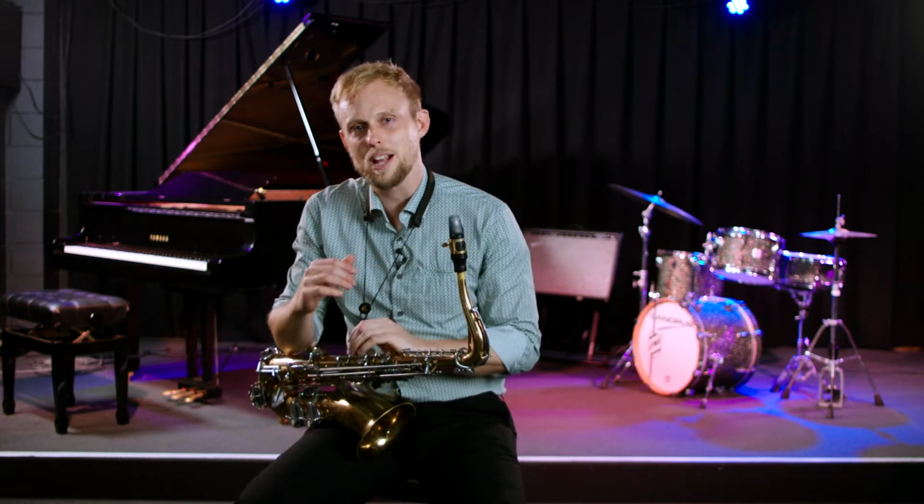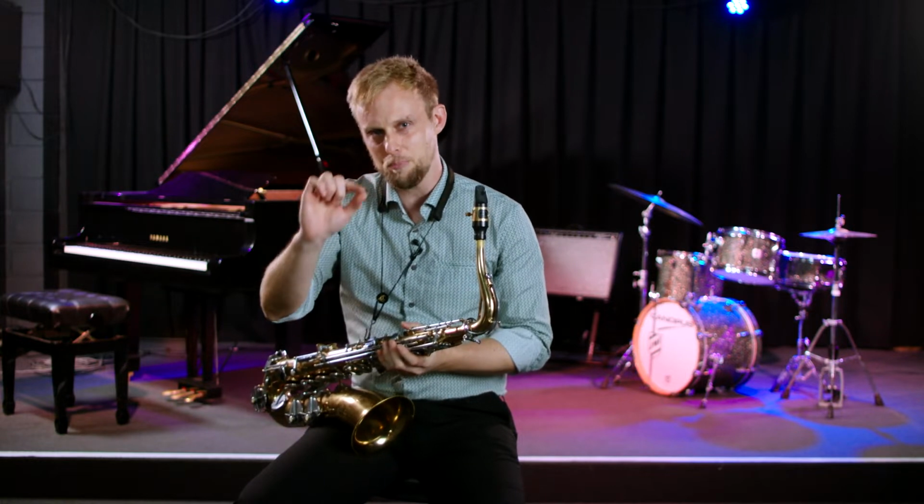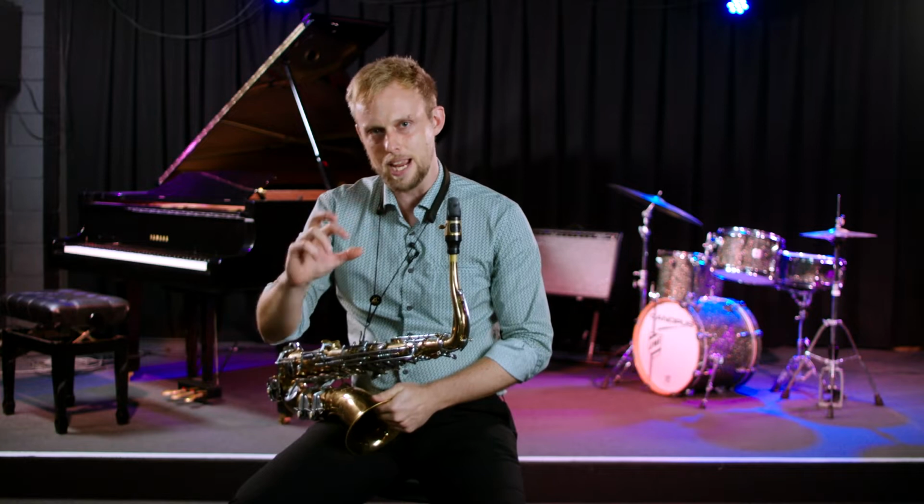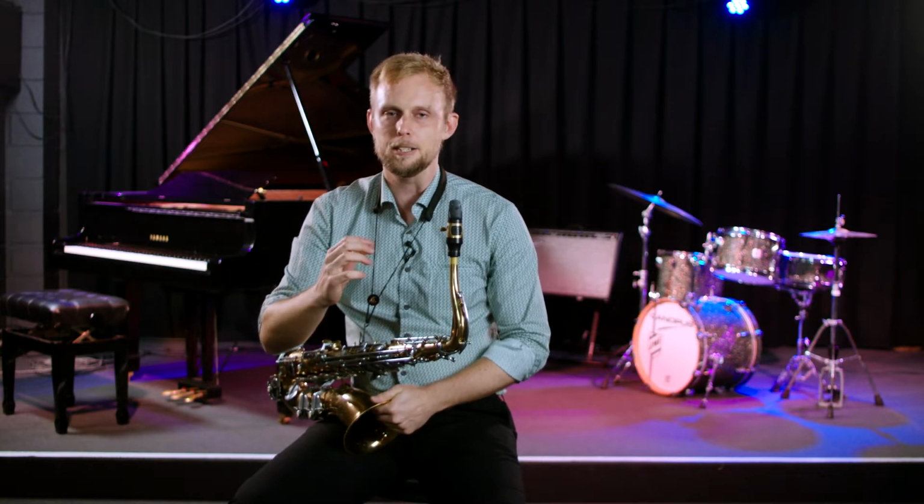So thinking about some of the really landmark important notes in a scale as being very stable and very consonant notes that create a chord sound and are particularly useful when improvising through chord changes.